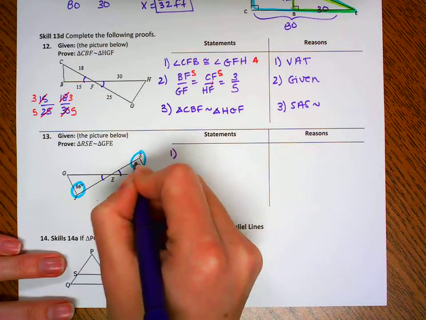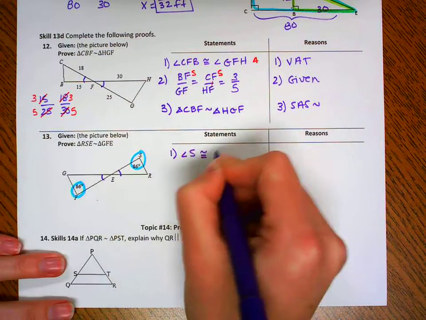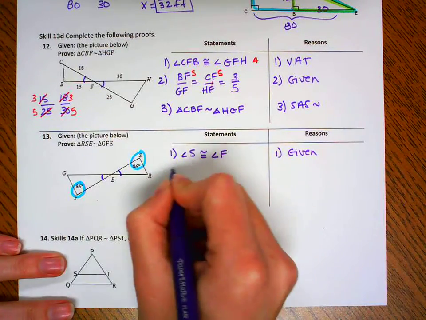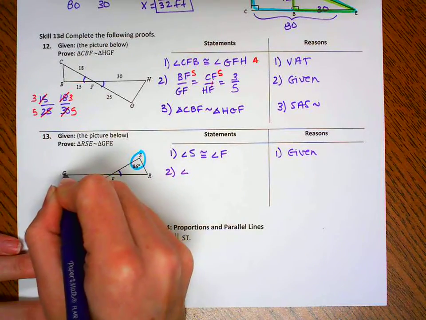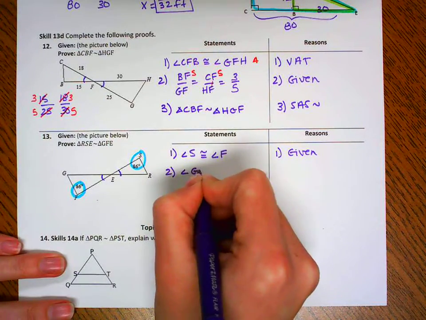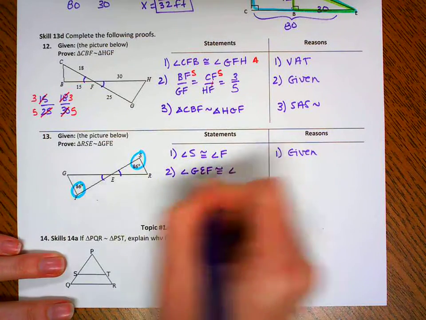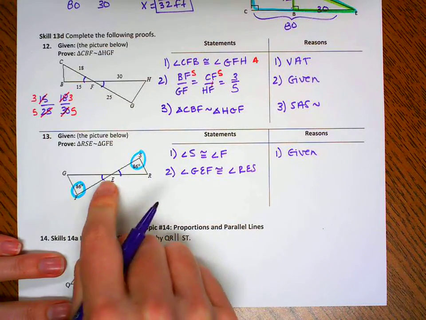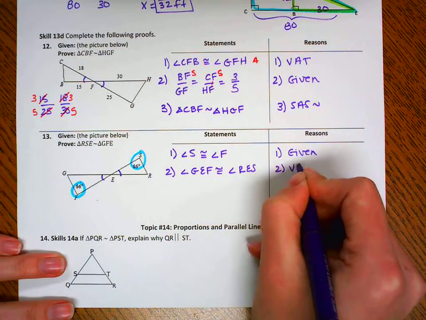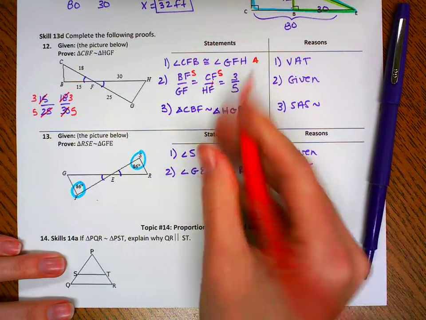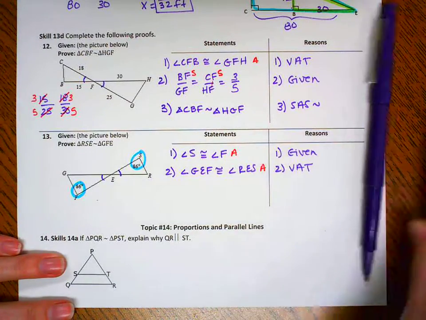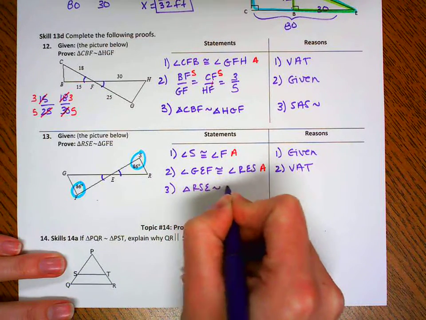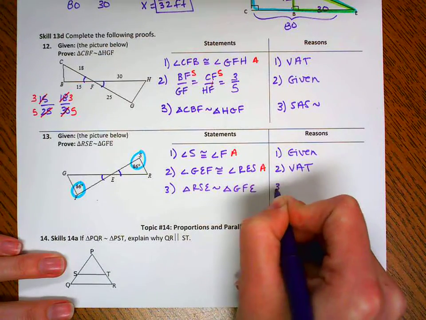So my first step would be saying angle S is congruent to angle F. How did I know that? That was given to me. We were told that they were both 86 degrees. Now I'm going to say angle GEF is congruent to angle RES. Those are vertical angles. We know that they're going to be the same because of the vertical angles theorem. Well, take a look. I have a pair of angles that are congruent, another pair of angles that are congruent. So now I can say that my 2 triangles are similar because of AA similarity.